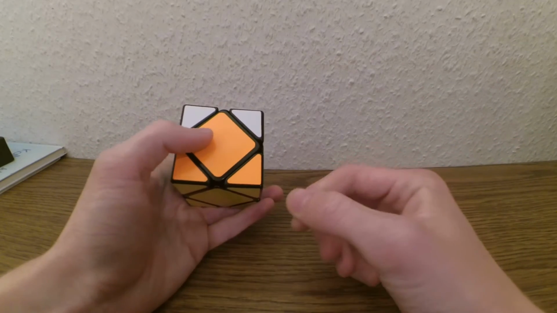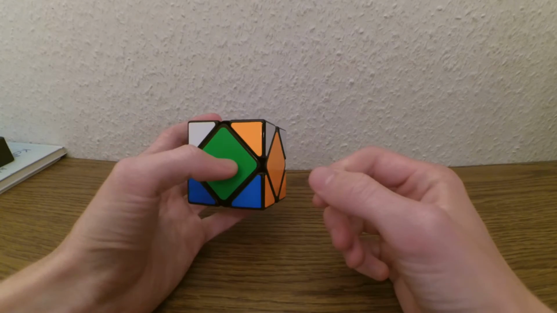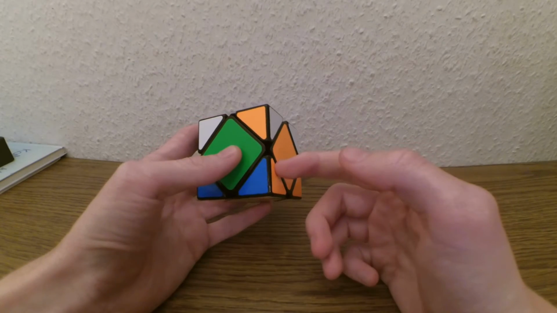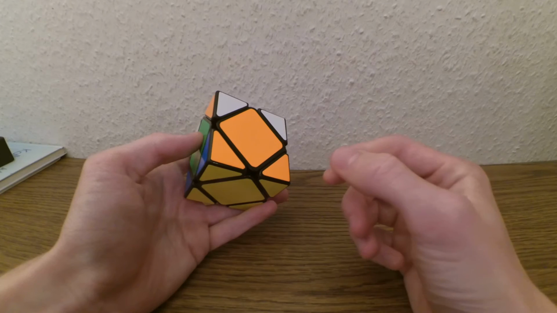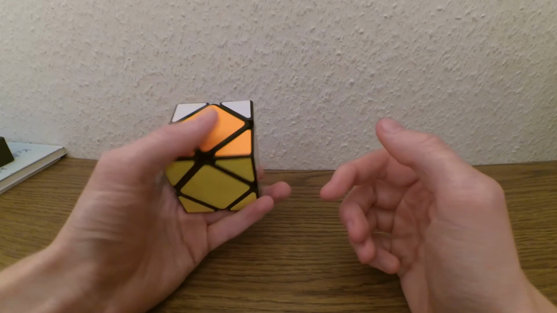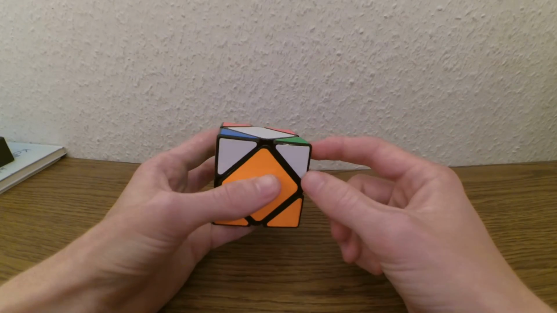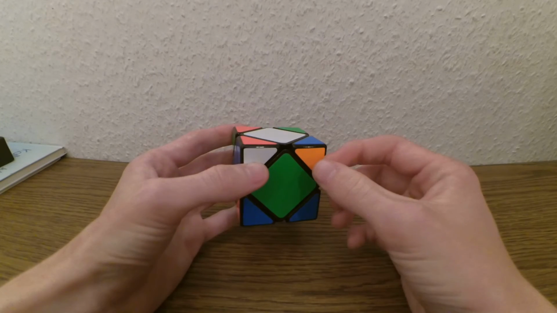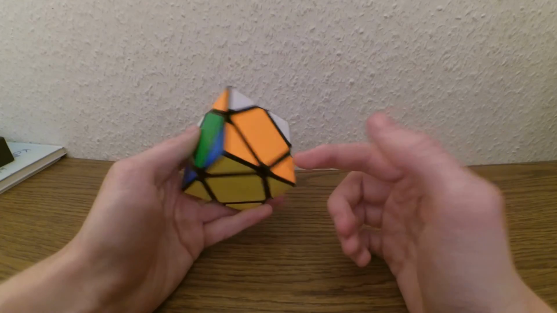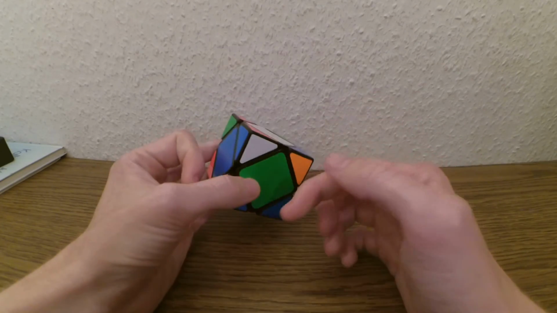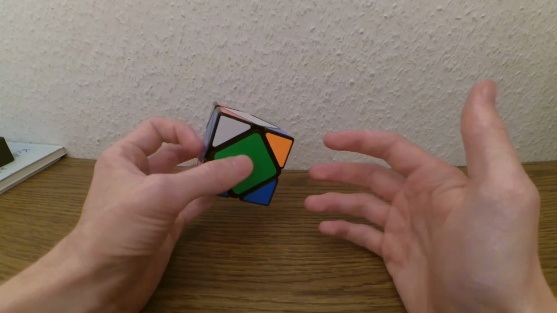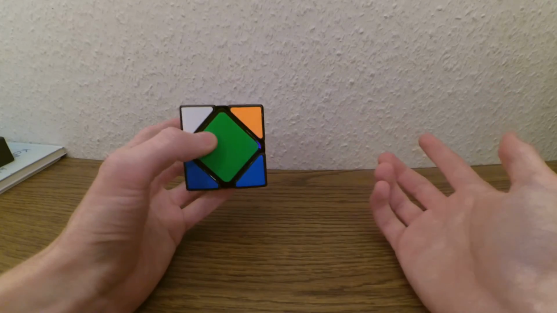But yeah, I think that's basically a really good method to reduce the possible last layer cases, and could be really effective if you practice it in the inspection, because you have a lot faster recognition with this method, since you only have to look up to 2 or 3 centers after building your first layer.